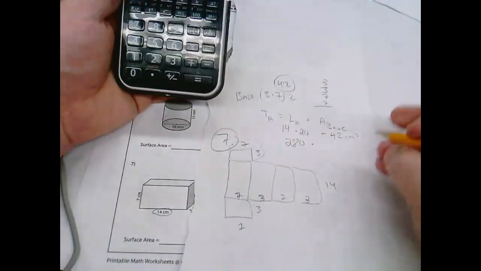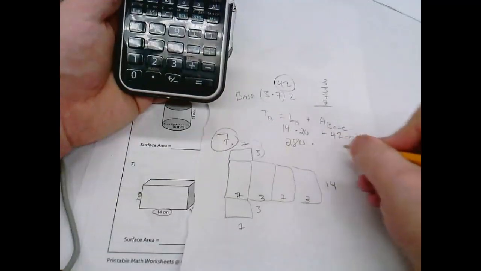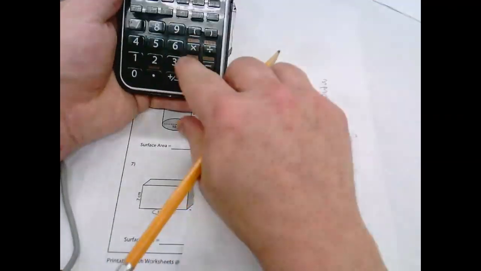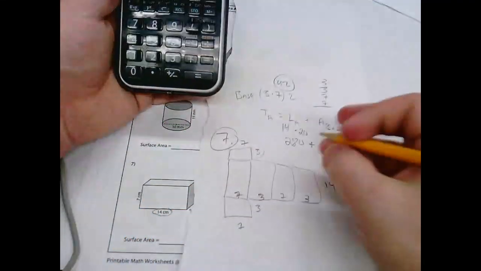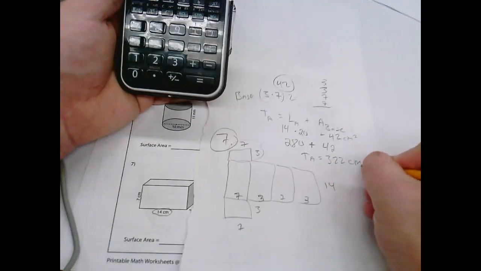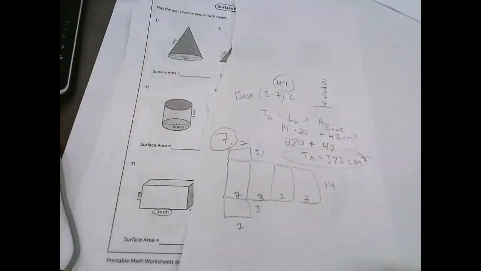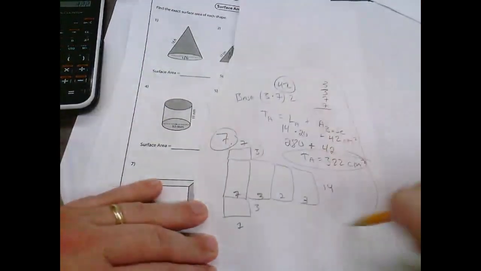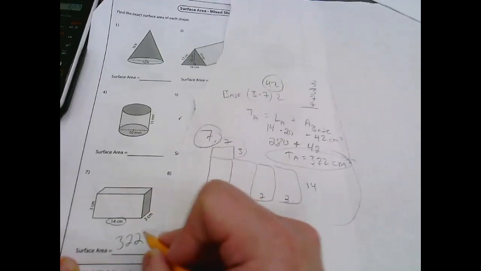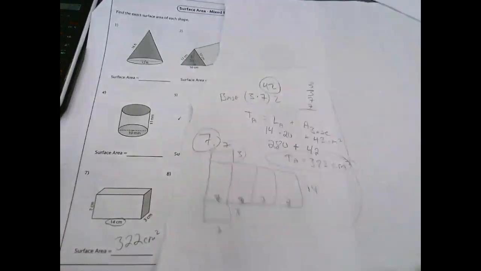Generally, the lateral area is often bigger than the area of the base. I'm not saying it's always the case. So 280 plus 42. So total area is 322 centimeters squared. So that's pretty straightforward. So that would be this answer. So 322, it is centimeters squared because it's a whole bunch of area.